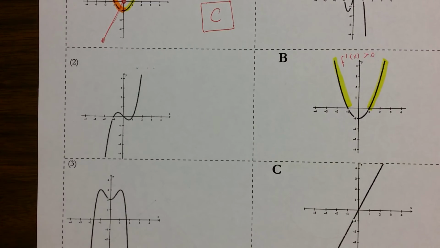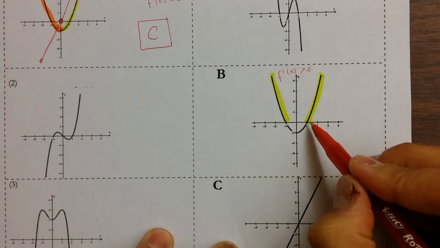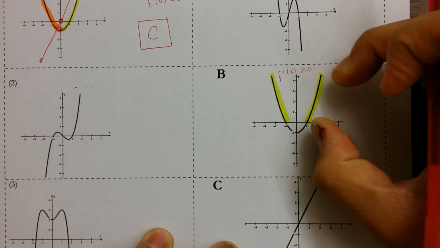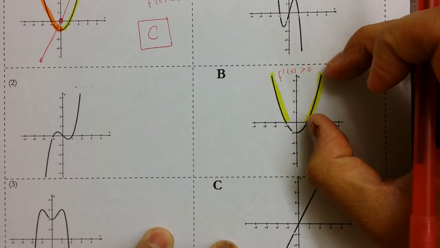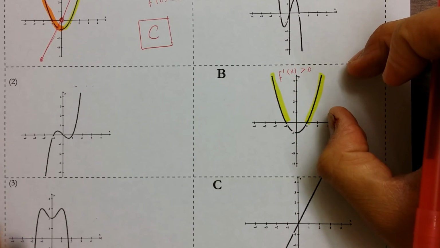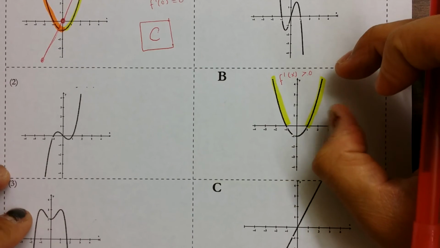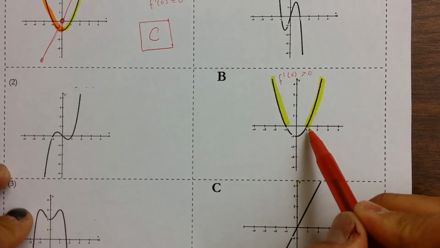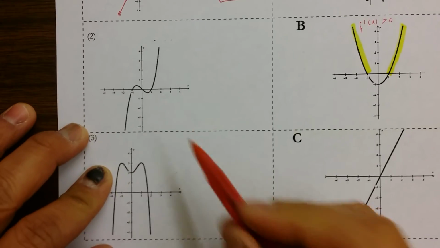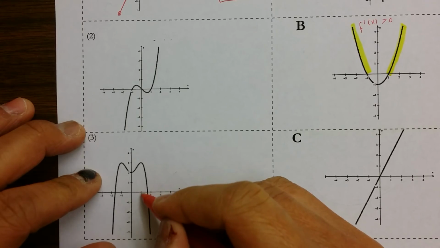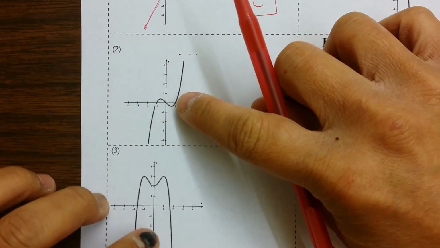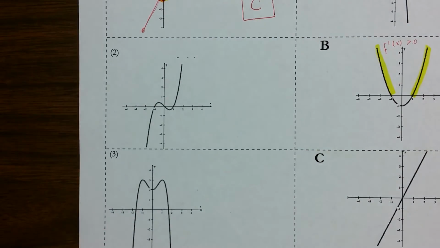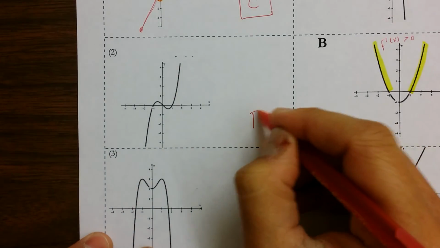The slope from -1 to infinity also takes on positive values. That means the graph of the function should also be increasing from -1 to infinity. And if we look carefully from -1 to infinity, the only graph that's increasing is this guy. So guess what? B is the right option.